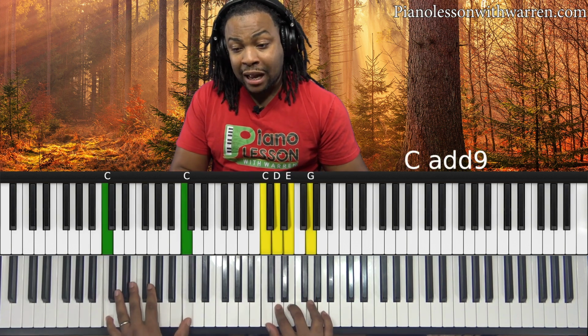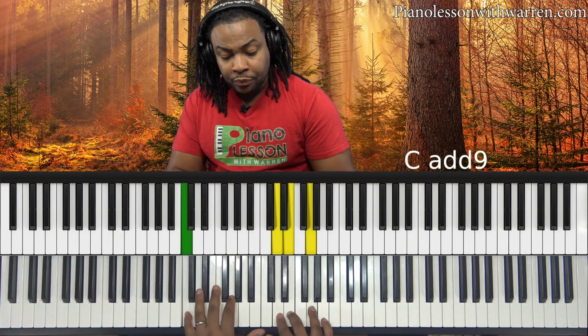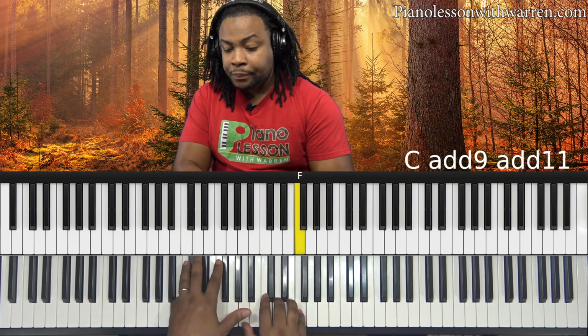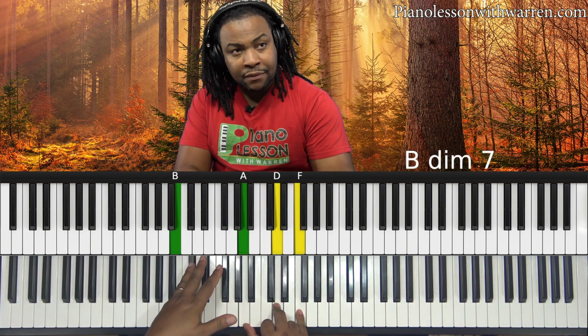So we have our Ad 9, first chord we talked about. As the deer, minor 7, flat 5. All right.